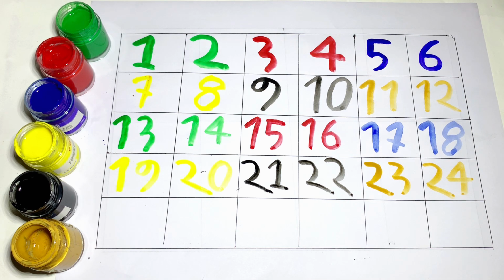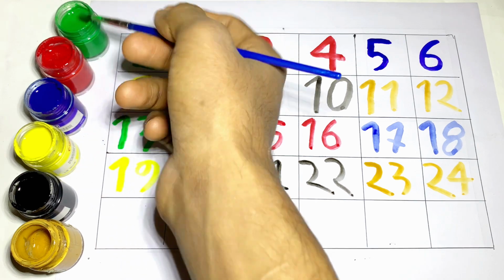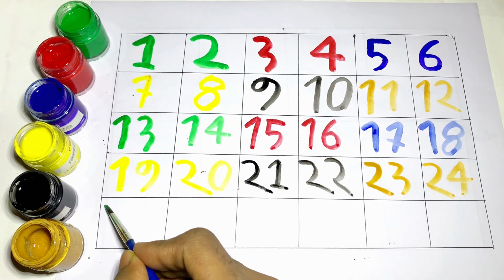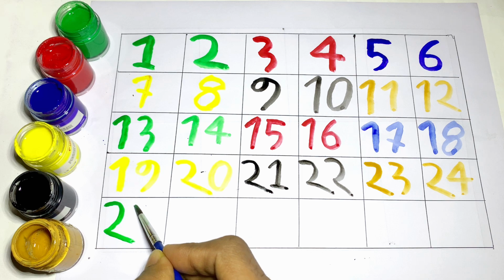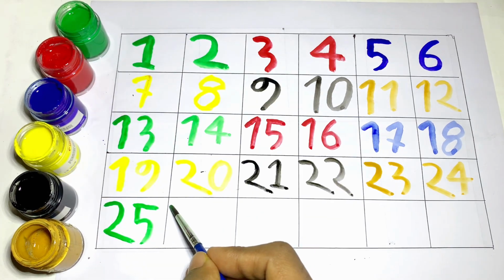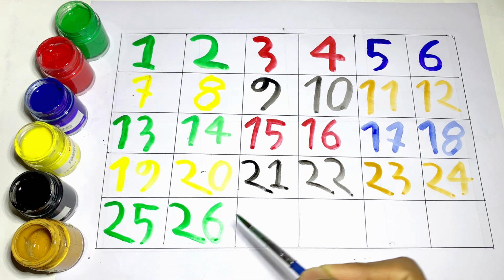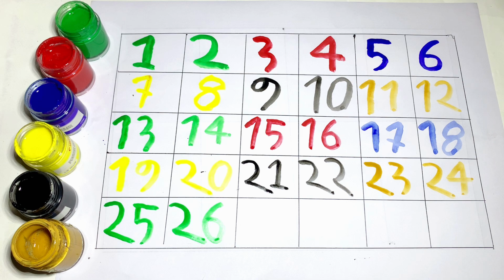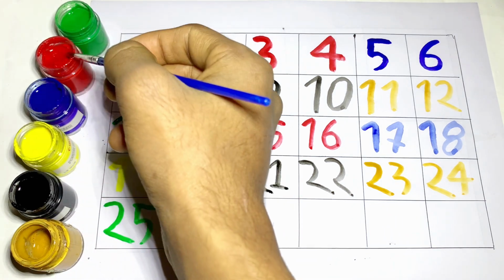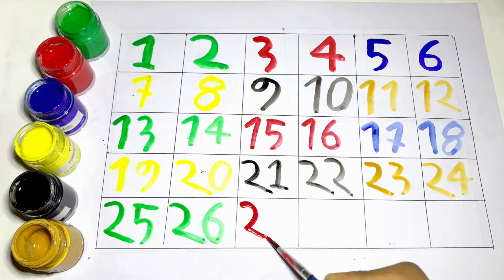Kids, now draw 25. The numbers of 25 and use green color. Kids, again use green color and draw 26. The numbers of 26. Kids, now draw 27. The numbers of 27 and use red color.